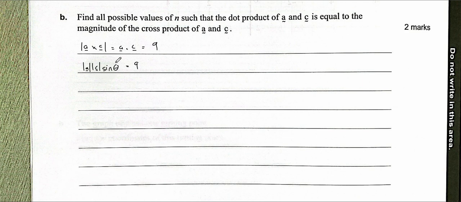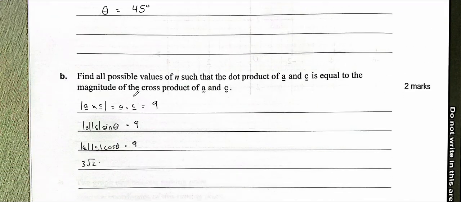So to do this, we're going to find the angle between A and C. So |A||C| cos theta is equal to 9. And that gives us that 3 root 2 multiplied by the magnitude of C, which is root n squared plus 5, is equal to 9, which means that theta is equal to arc cos of 3 over the square root of 2n squared plus 10.